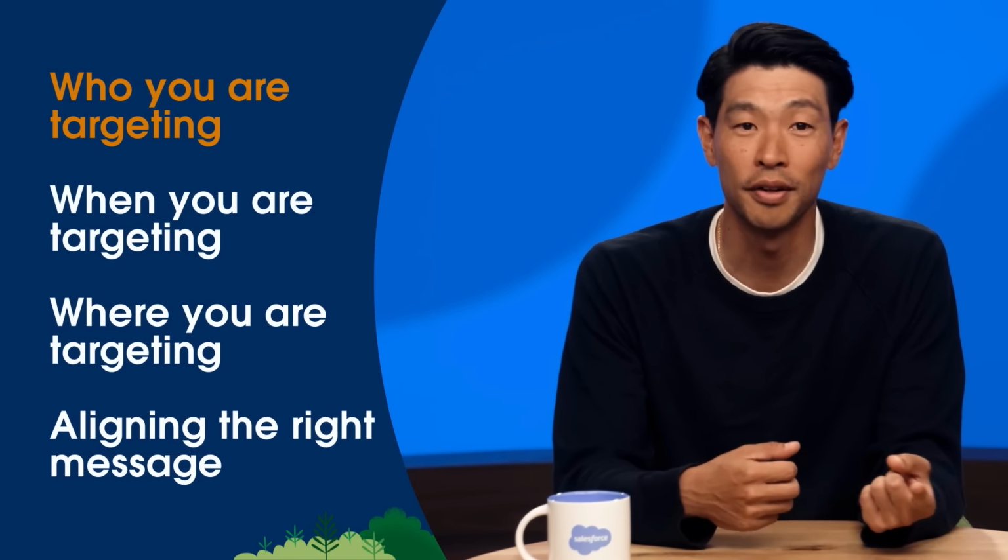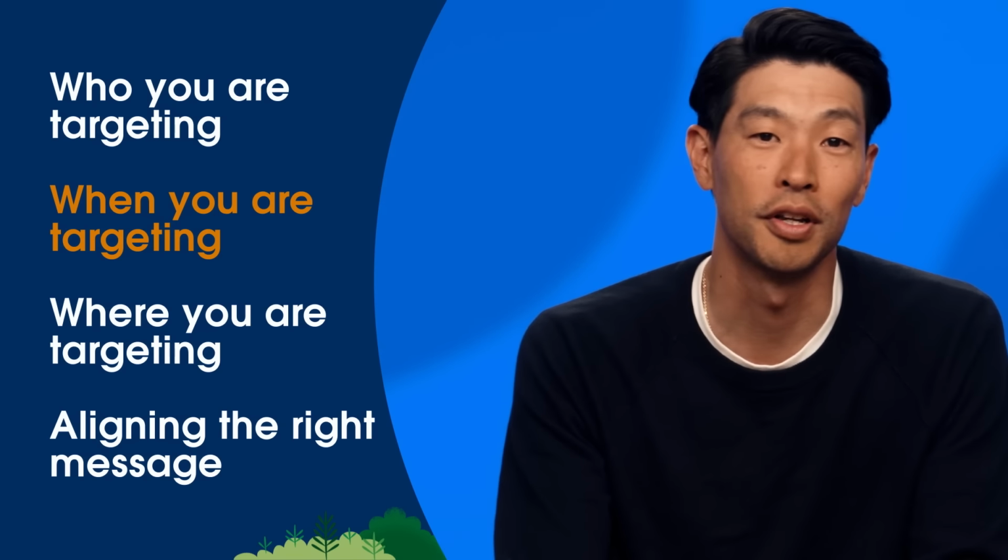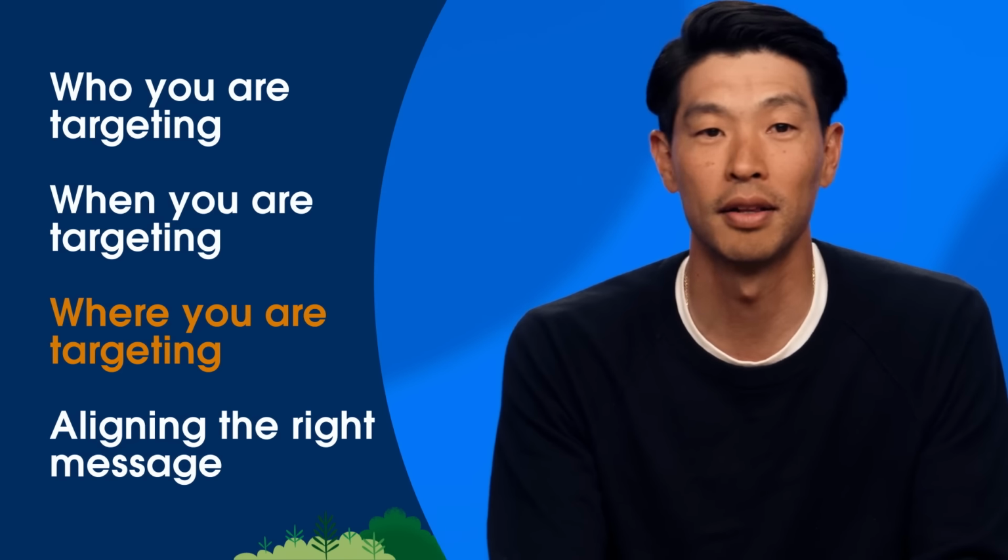However, not all leads are created equal. To run an efficient lead gen program, it's not just about the quantity of leads, but ensuring quality through control of who you're targeting, when you're targeting them in their journey, where you're targeting them, and then aligning the right message. Let's put this into perspective.